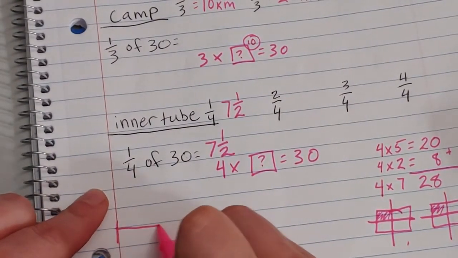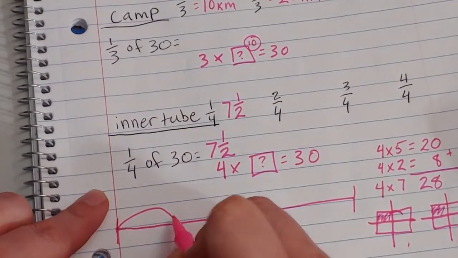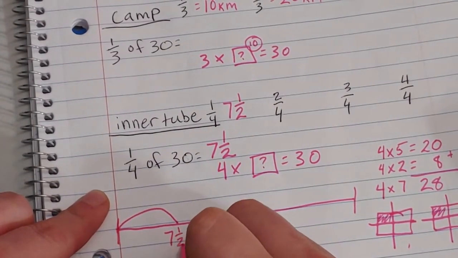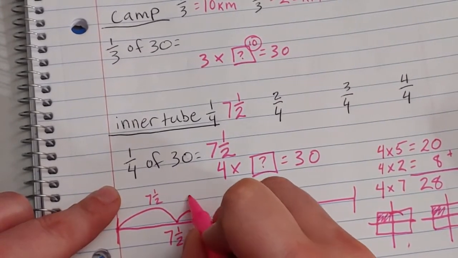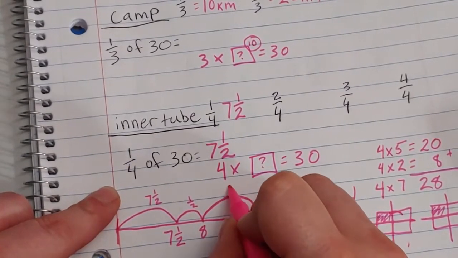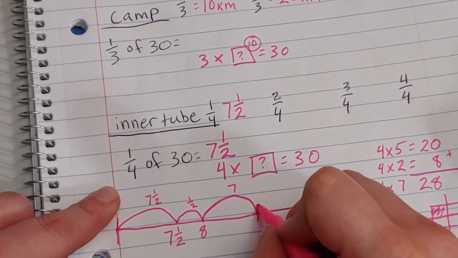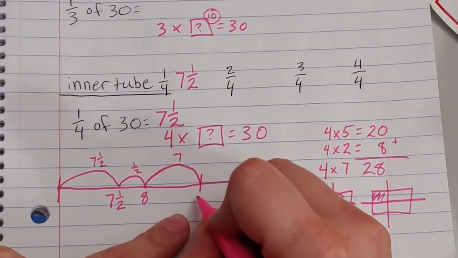I'm going to put this on a line so we can kind of keep track of it. So our first one, 7 1/2. So if we do add the half in, now we're at 8. Now add the 7. Gets us to 15.